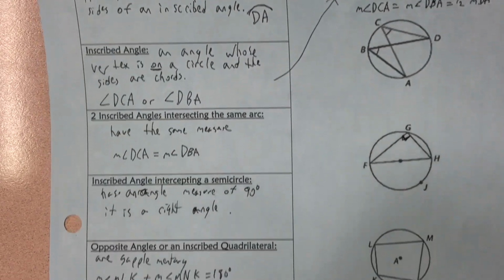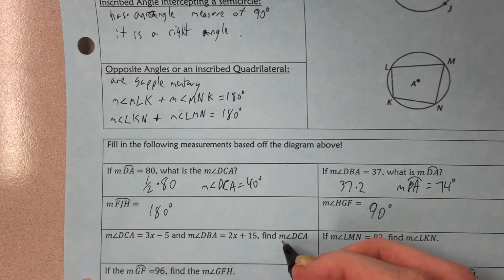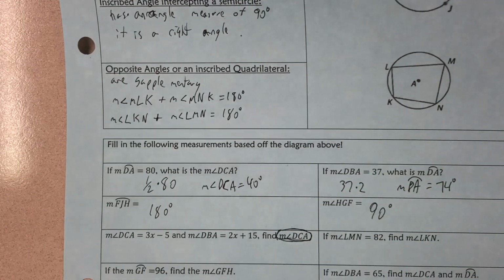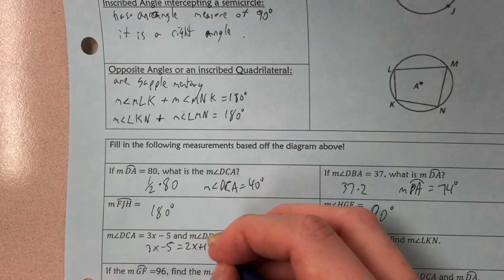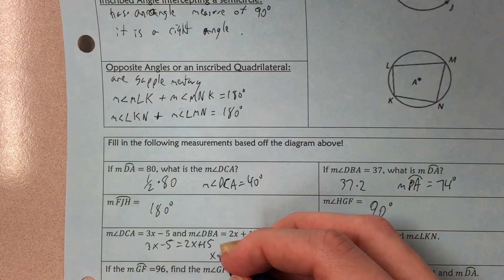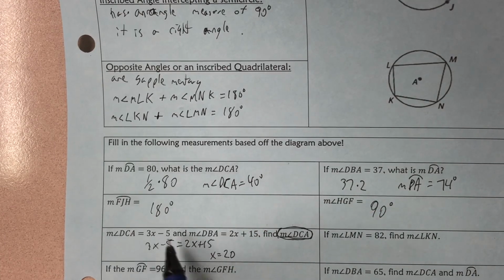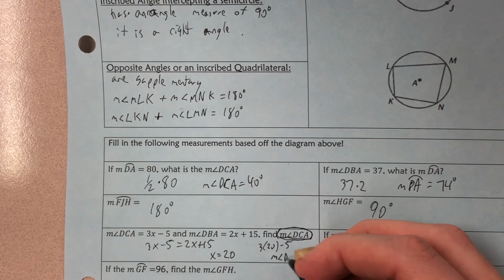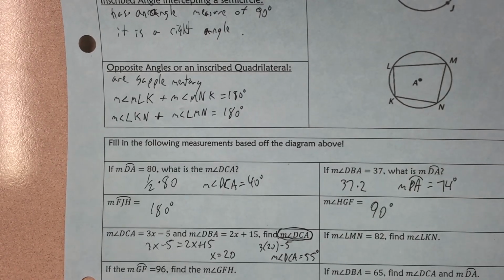So we're just going to set these two equal to each other, and remember we need to find the measure of DCA at the end. We are not just finding x. So this would be 3x minus 5 equals 2x plus 15. When we solve for x here, we get x equals 20. Then when we plug this back into DCA, we have 3 times 20 minus 5. So the measure of angle DCA equals 55 degrees in this case.